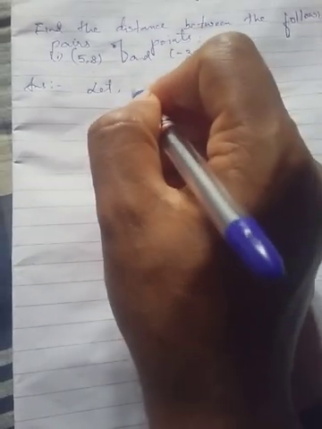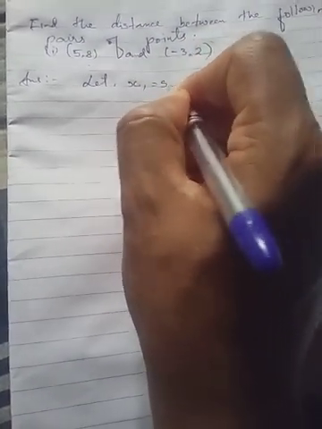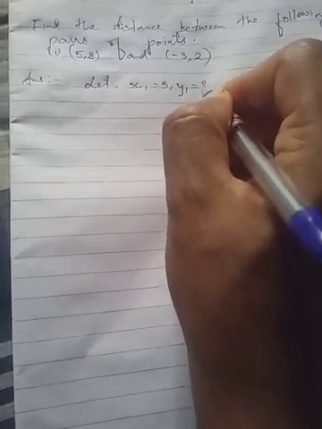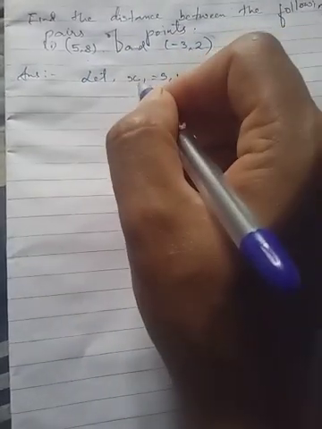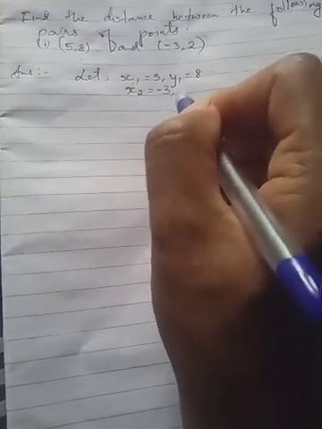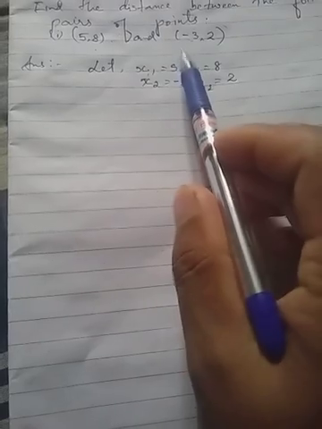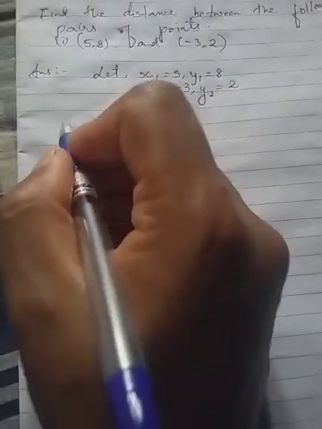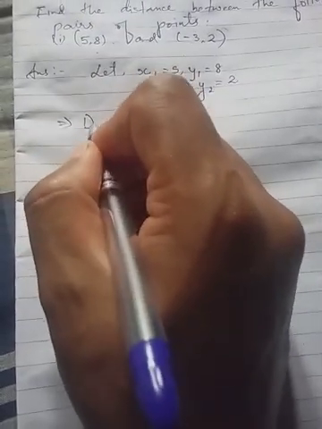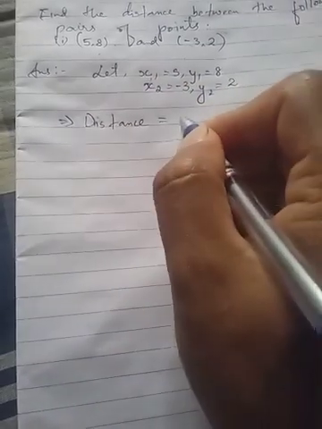For the solution, let x1 equal 5 and y1 equal 8. So this will be x1, y1, and then x2 will be minus 3 and y2 will be equal to 2. So x1, y1 and x2, y2 we got already. Therefore we have to find the distance, so you have to use the distance formula.